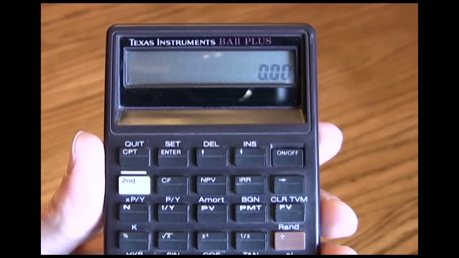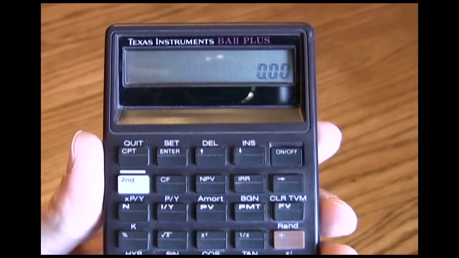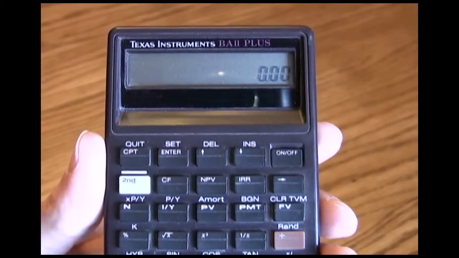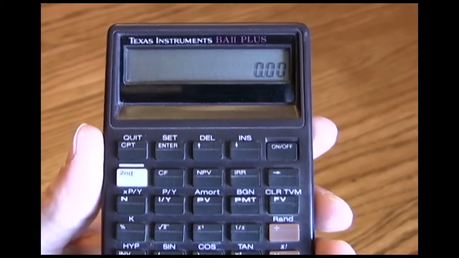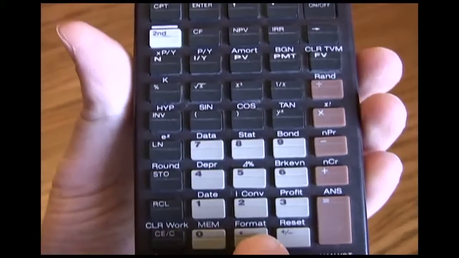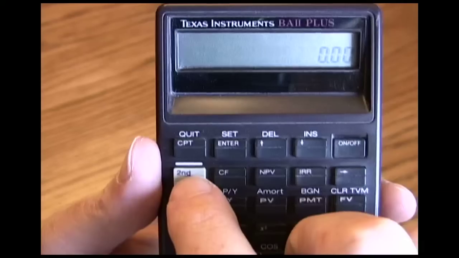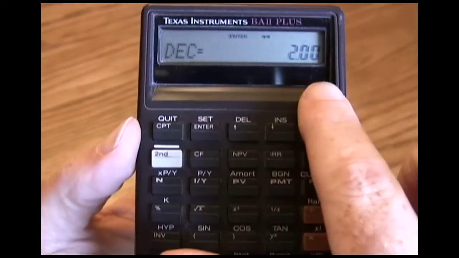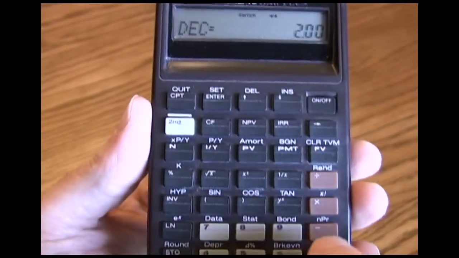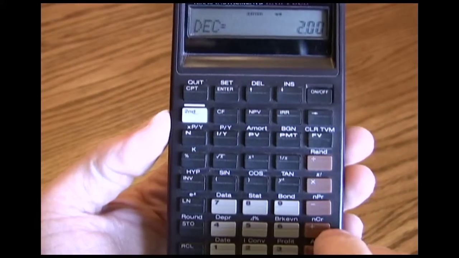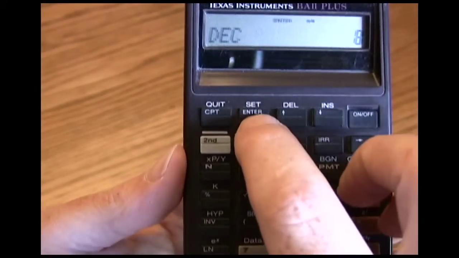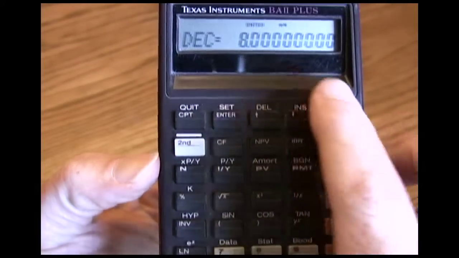Maybe you're calculating percentages, maybe you're doing something in a math class or statistics class where you need more than 2 decimal places. In order to show more than 2 decimal places, you need to change the format of your calculator. The format button is right here. It's a shift function, so we have to do second, format, and now on your screen it will say decimals equals 2. The maximum that you can display on the Texas Instruments is 8. So if we want to set that to the maximum, we press 8, enter, and now it's set to 8 decimals.